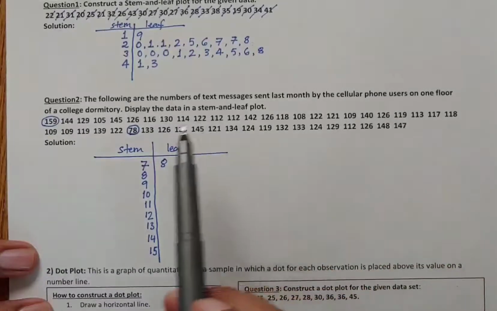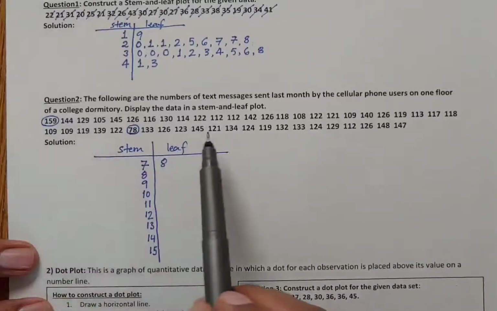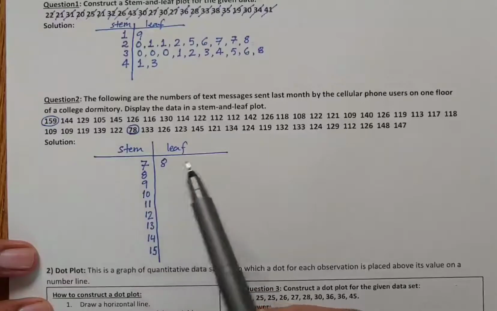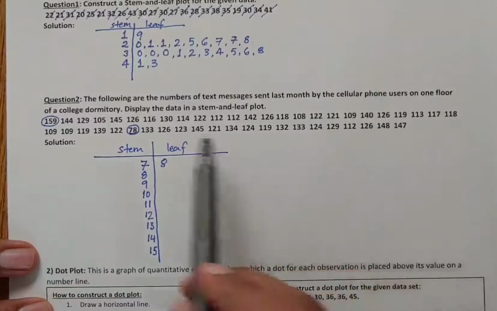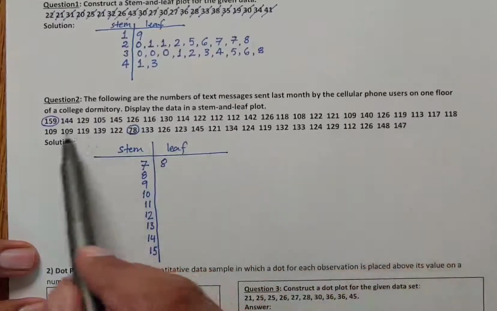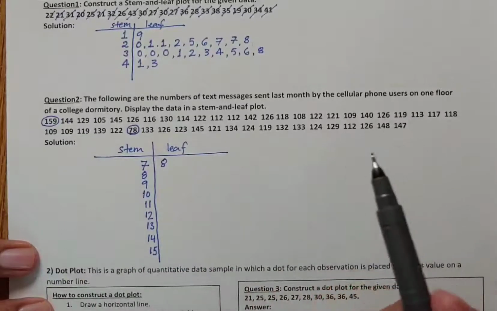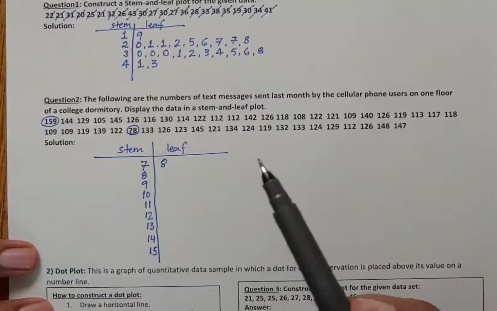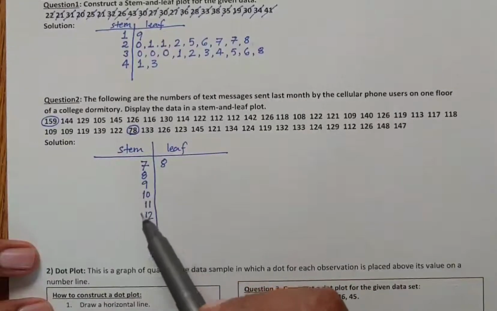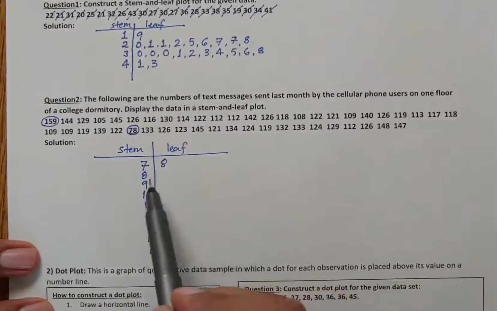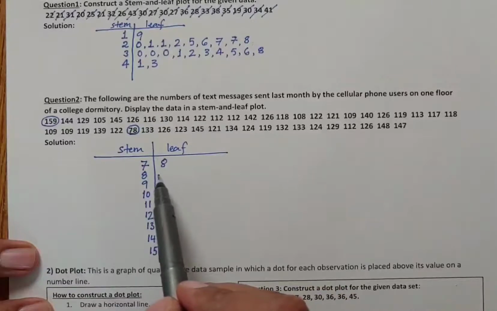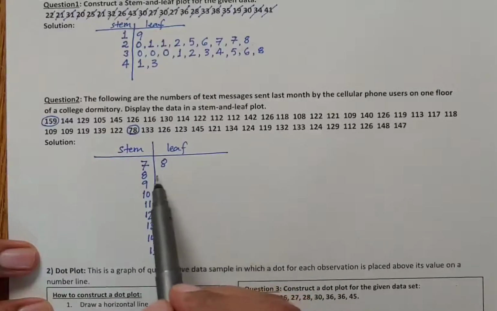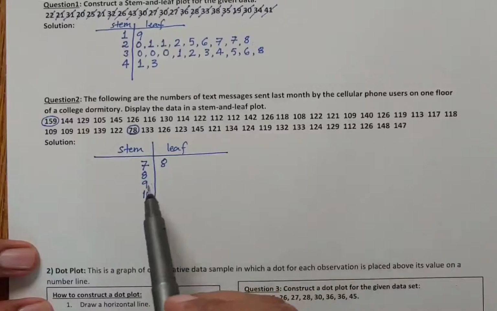Now we don't have any number in the 80s. You see, we don't have 80, 81, 82, 83, 84, 88, 89. We don't have any numbers there. That is what exactly I was saying: you may have some or you may not have any, but you still need to write the stem numbers. So the 80 part, there's no number here to write, so just blank.